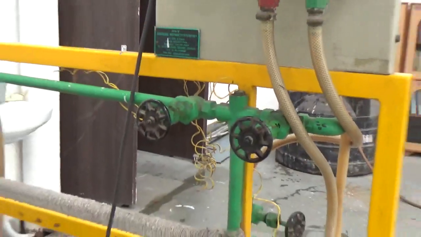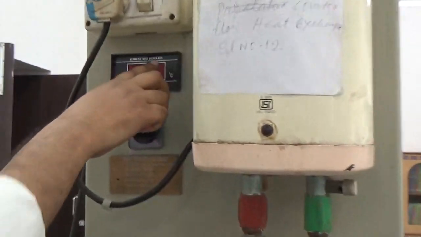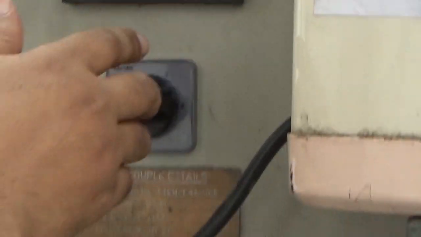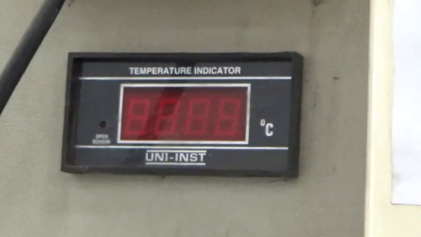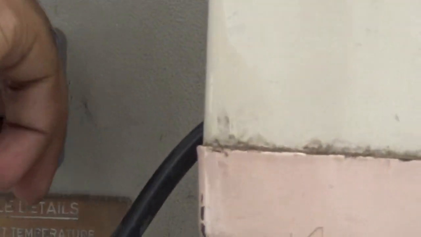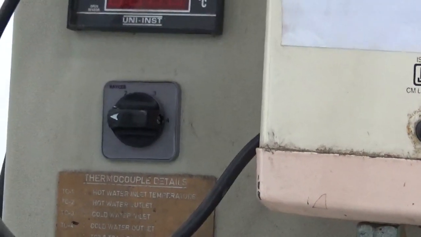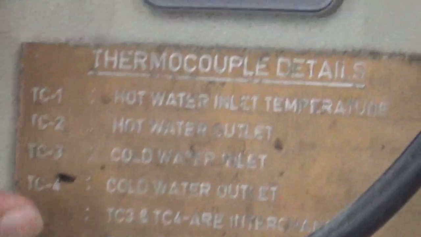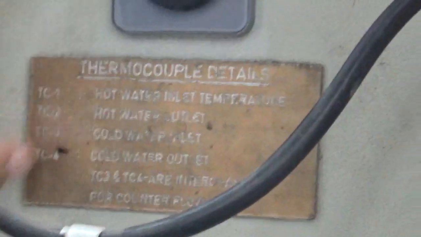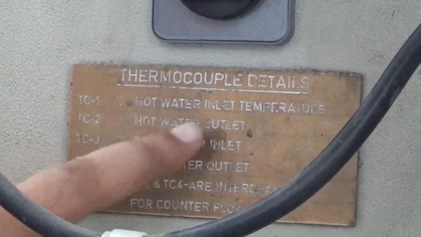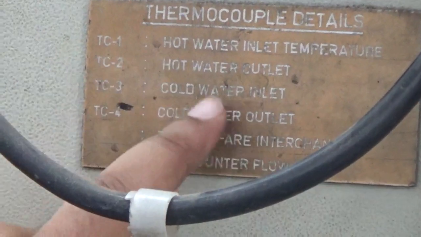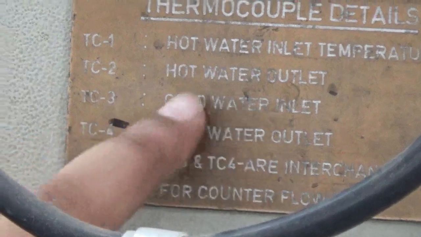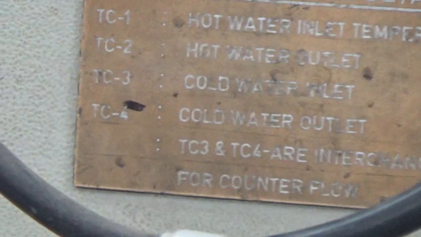How can we measure it? By using this temperature indicator. This is an electronic circuit here. By using it, we will find the temperature by switching the knob. As written here, TC1, this is 1, 2, 3, 4. There are 4 points written here. TC1 represents hot water inlet temperature, TC2 hot water outlet temperature, TC3 cold water inlet, TC4 cold water outlet for the parallel flow heat exchanger.